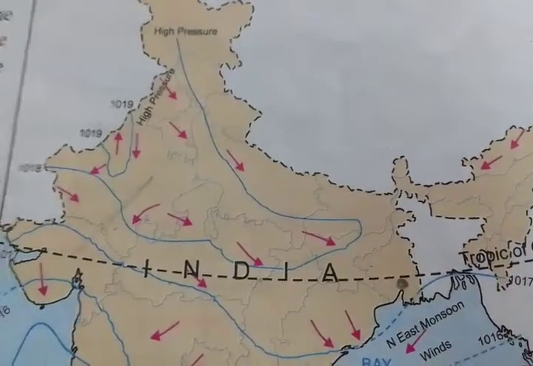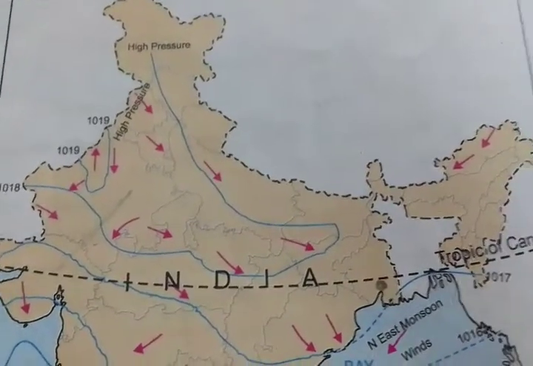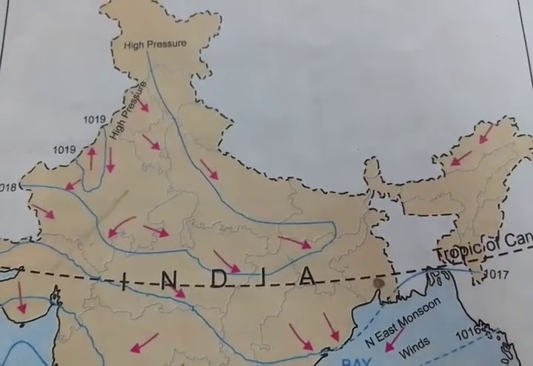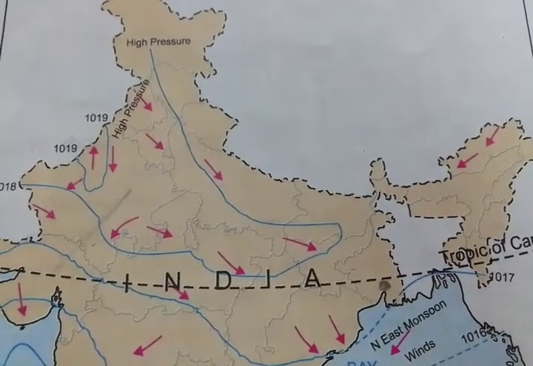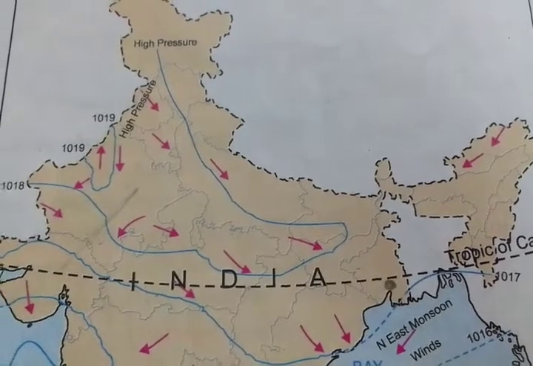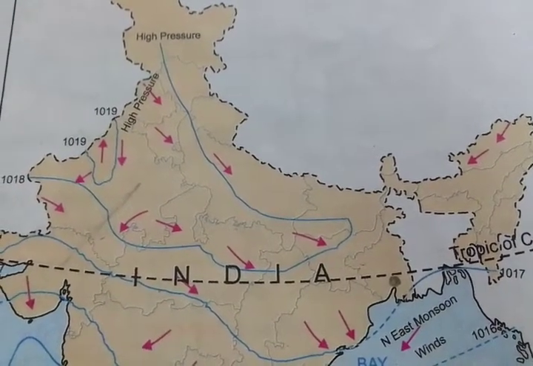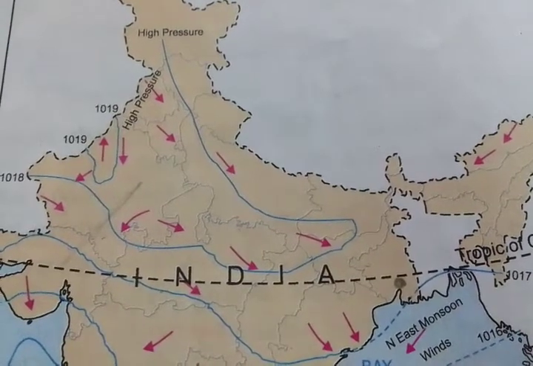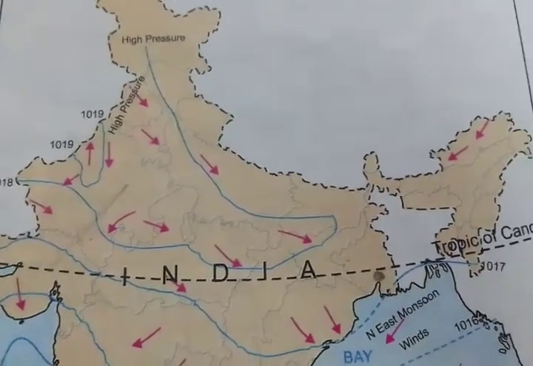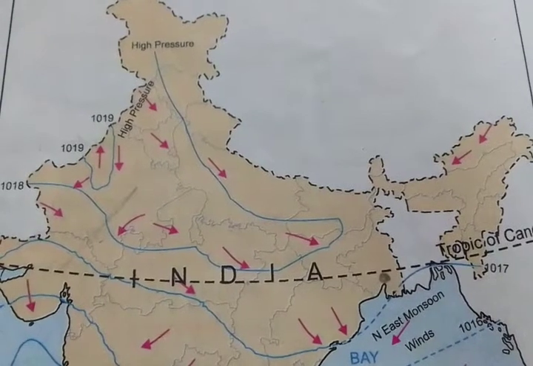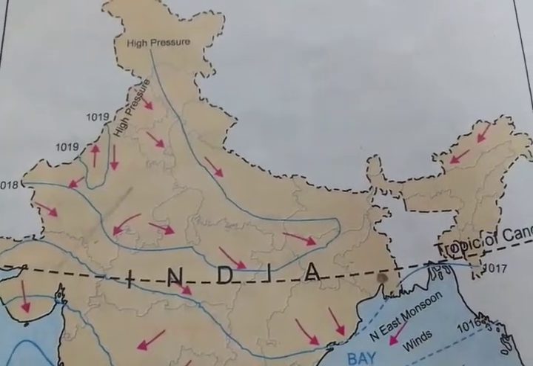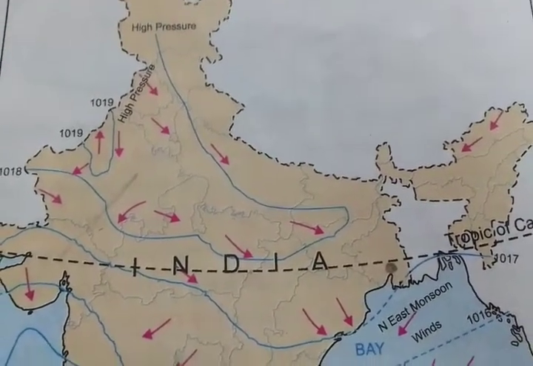Winter season in India starts from early December and continues till end of February. January is the coldest month. And this season is more intense in the north as compared to the south, because South India lies close to the equator and is more influenced by the seas. During this season, India experiences clear skies, low humidity and fine weather.